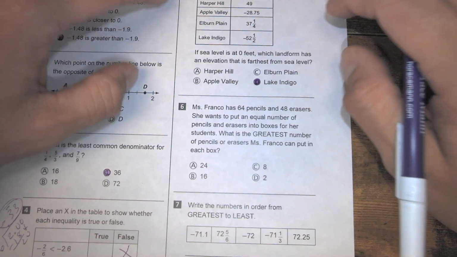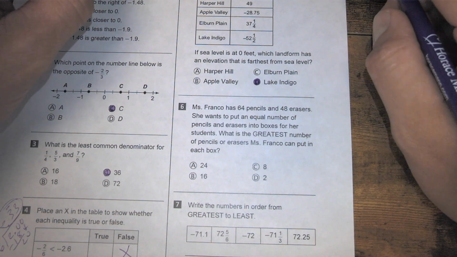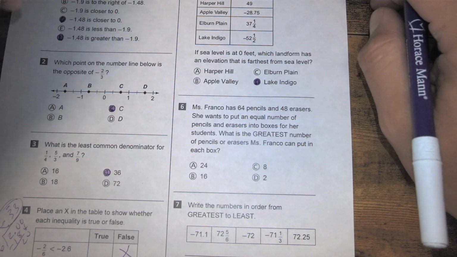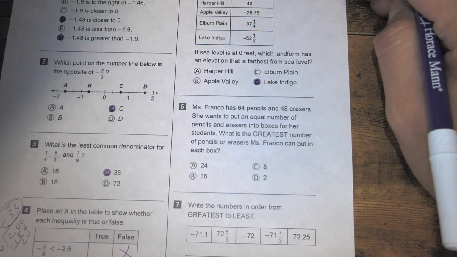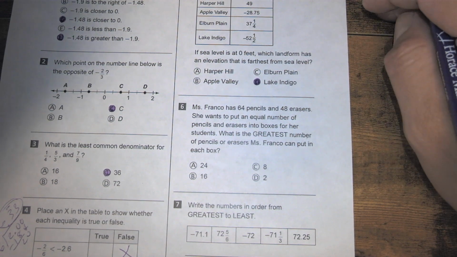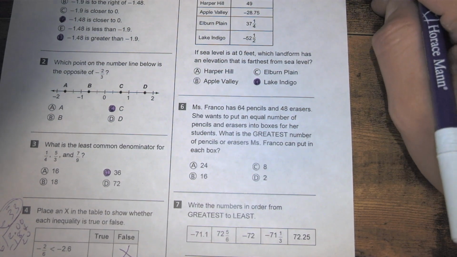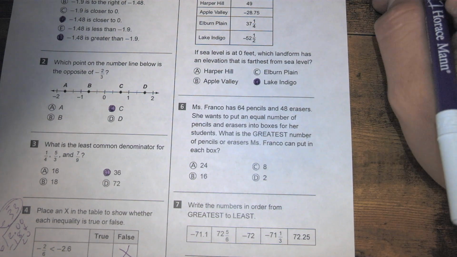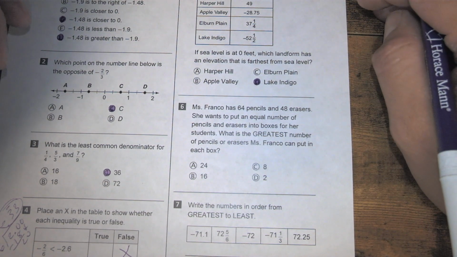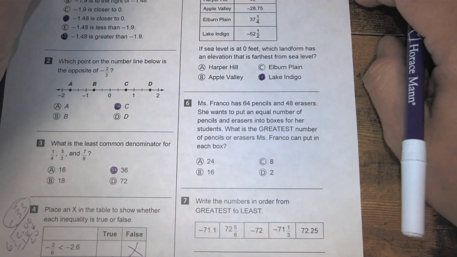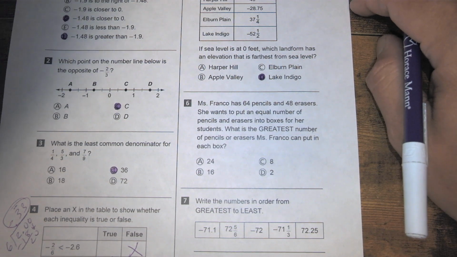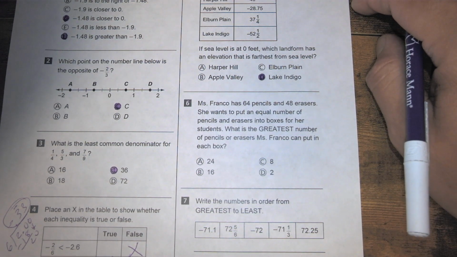Number 6, Miss Franco has 64 pencils and 48 erasers. She wants to put an equal number of pencils and erasers into boxes for her students. What is the greatest number of pencils or erasers Mrs. Franco can put in each box? So what would you be finding here? Joshua? The greatest number.